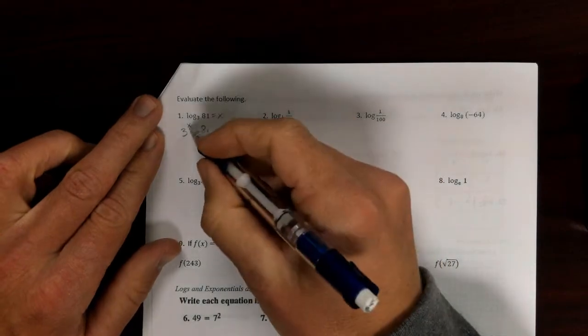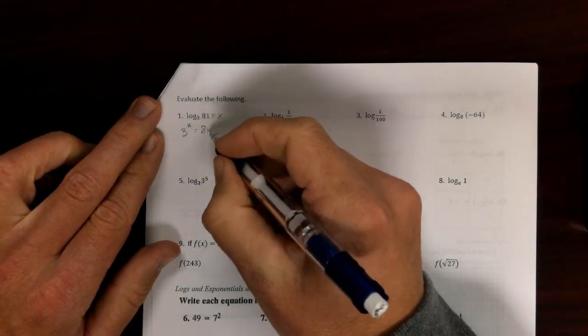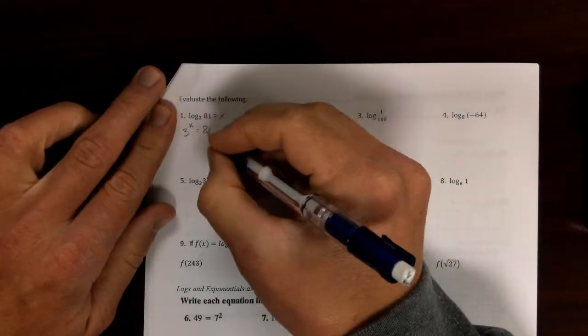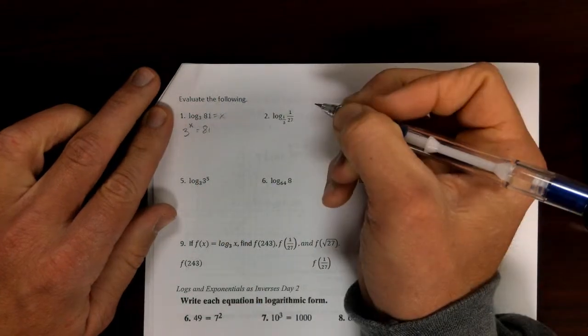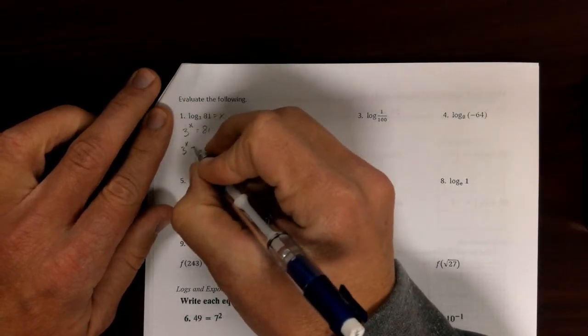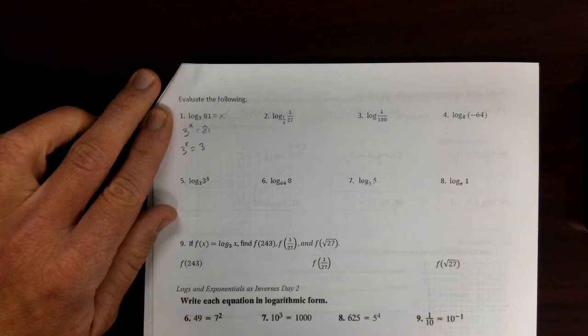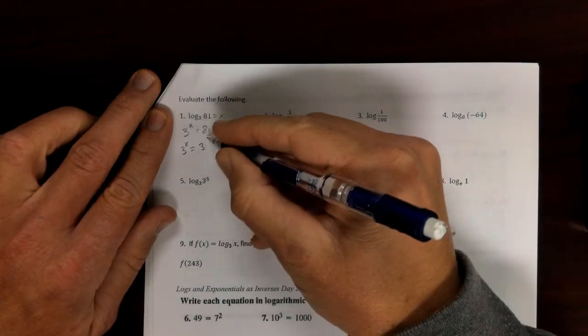So I need to figure out what x is here. 3 raised to the what power equals 81? Okay, so what I'm going to do is rewrite 81 as a base of 3. So 3 raised to the x equals 81 written as a base of 3. 3 raised to the what power equals 81?